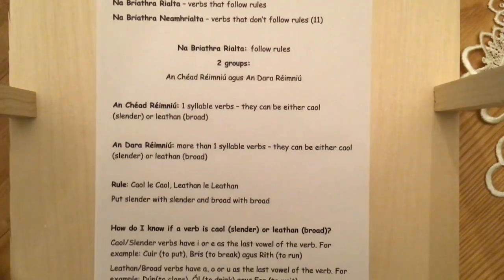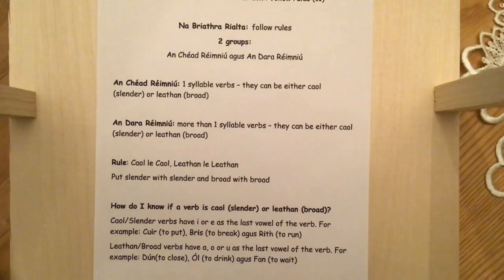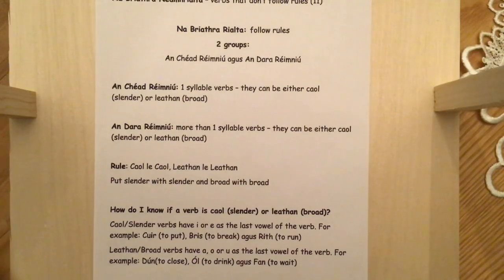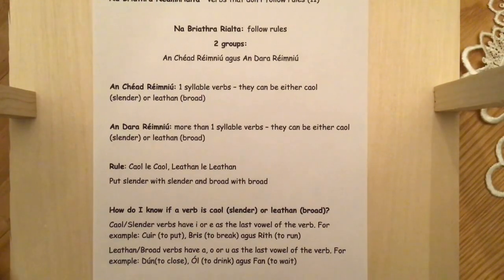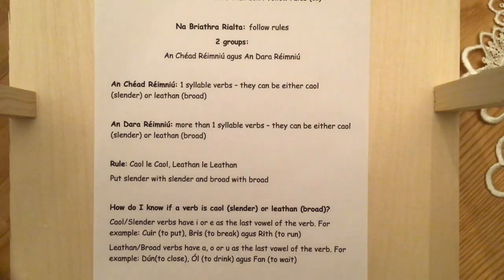Now, if I just move up the sheet, how do I know if a verb is caol or leathan? So caol verbs have I or E as the last vowel in that verb. For example, cuir to put, bris to break, agus rith to run. Leathan verbs have A, O or U as the last vowel of that verb. For example, dún to close, ól to drink, agus fan to wait.